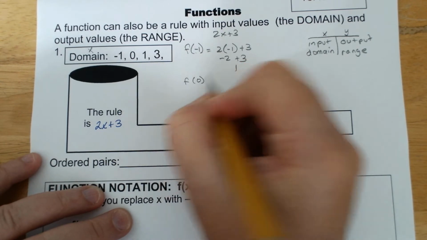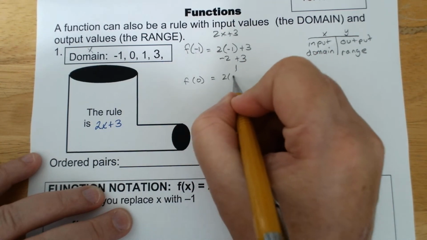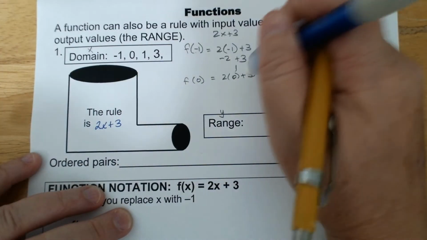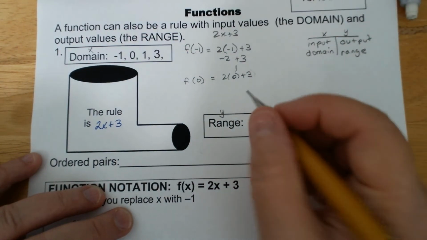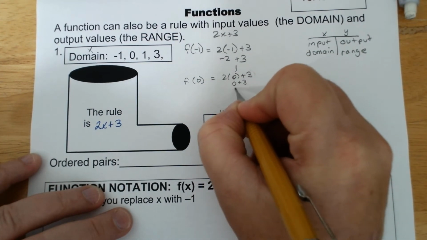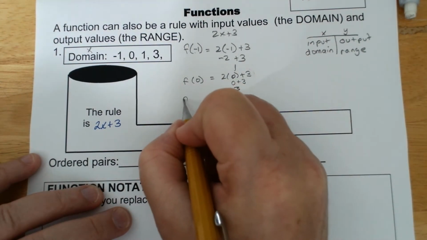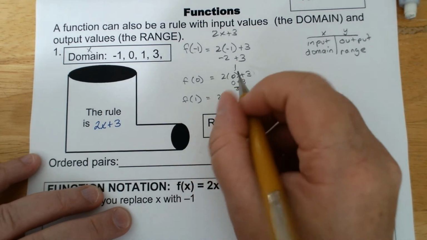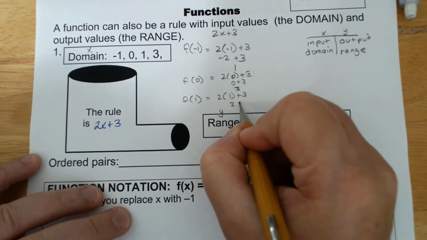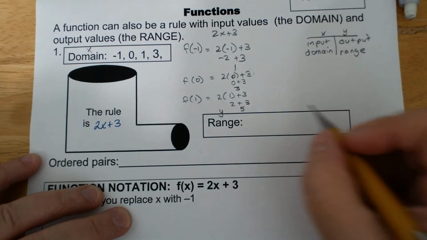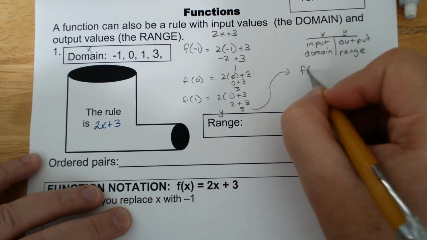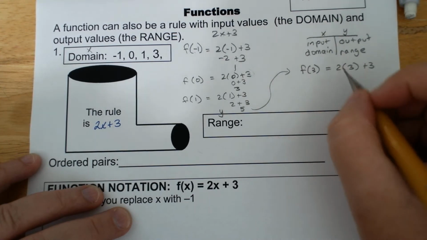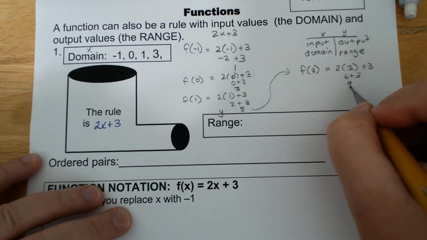F of 0 is 2 times 0 plus 3. Apologize for that extra mark. 0 plus 3, which is 3. F of 1 equals 2 times 1 plus 3, 2 plus 3, which is 5. Coming up here, f of 3 equals 2 times 3 plus 3, which is 6 plus 3, which is 9.